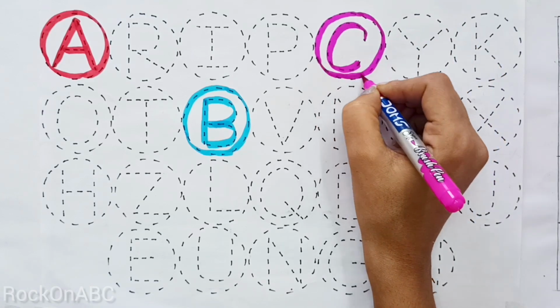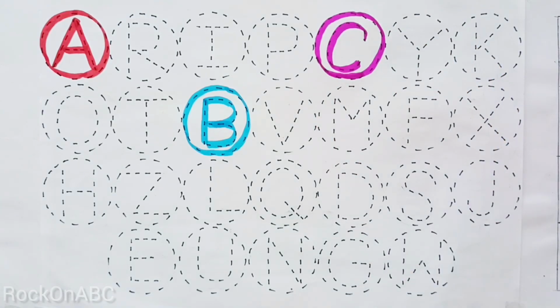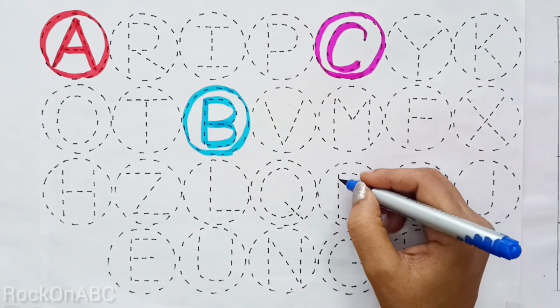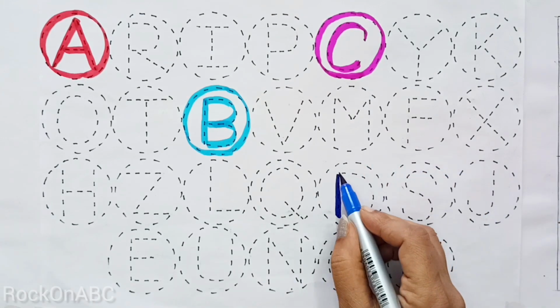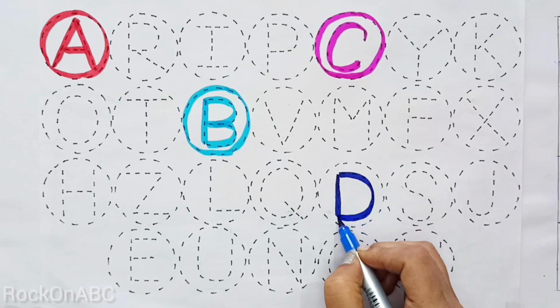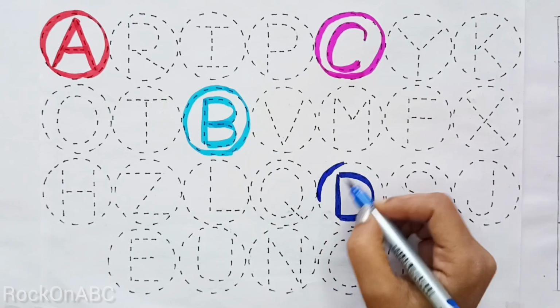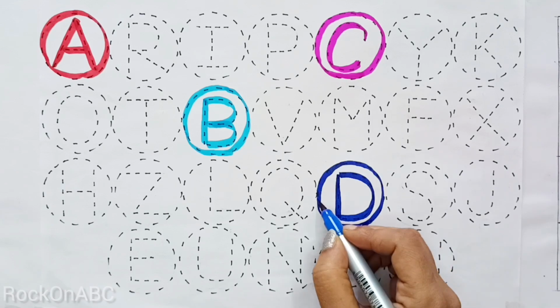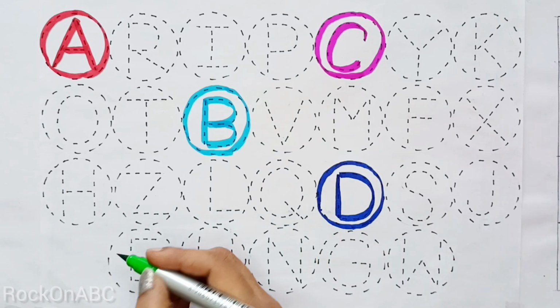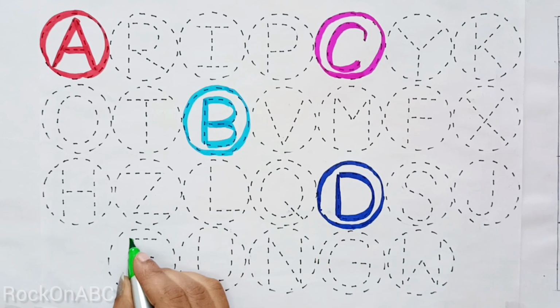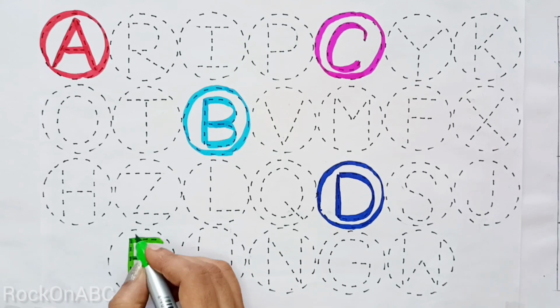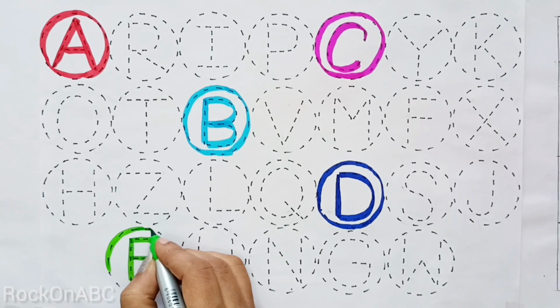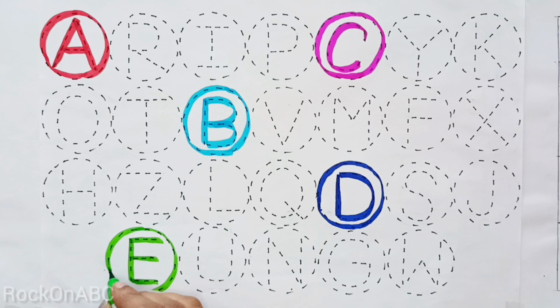C. Now let's find the D. Where is D? D. Navy blue color D. D for donkey. Let's circle the D. E. Green color E. E for elephant. Let's circle the E.